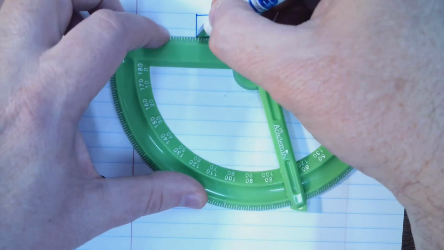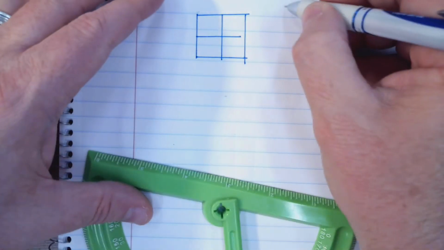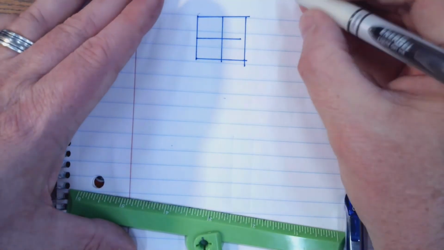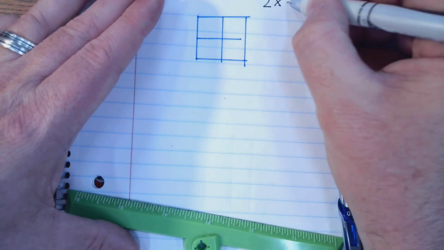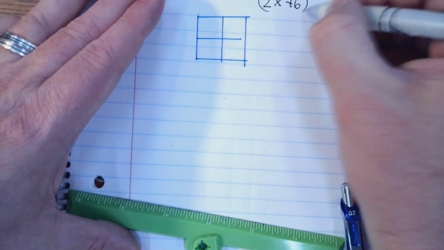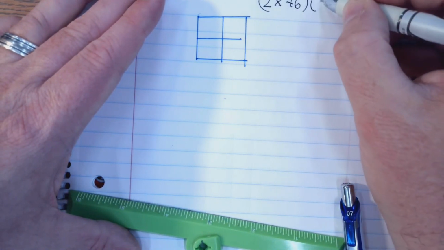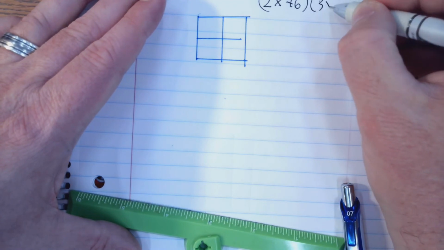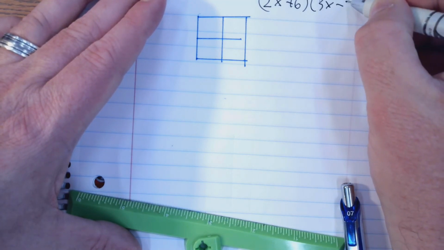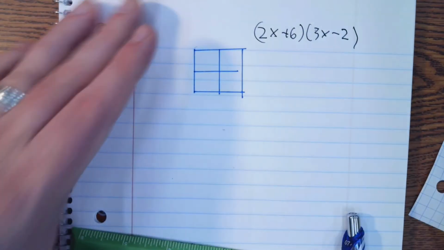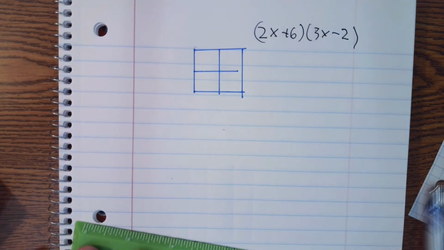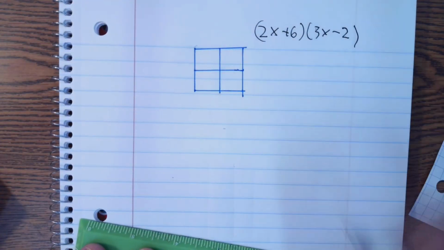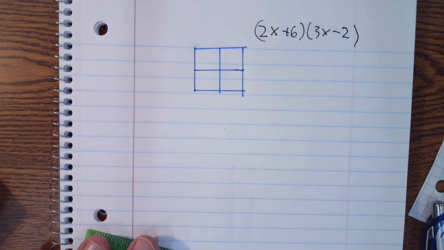All right, so I'm going to do a box here. I'll give you a problem. I'll make it harder, although most of them today are about the same. You got to be able to see it, right? Okay, and this is how I write it.